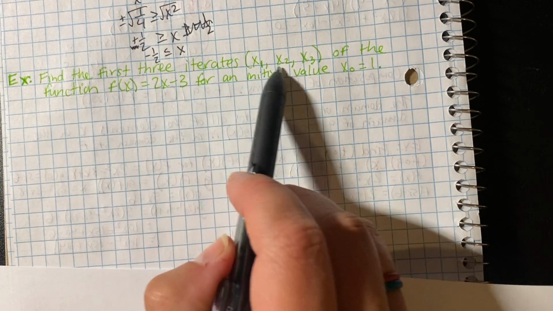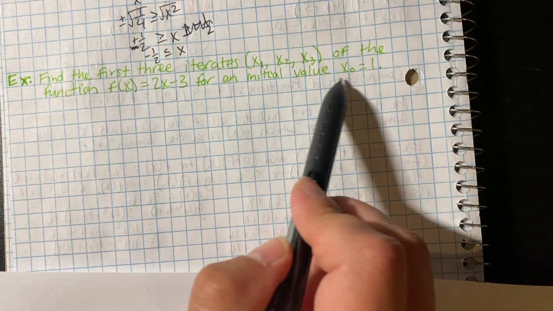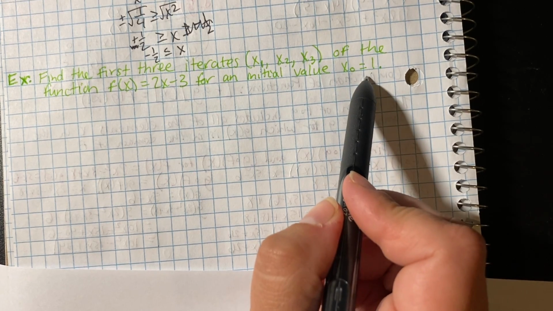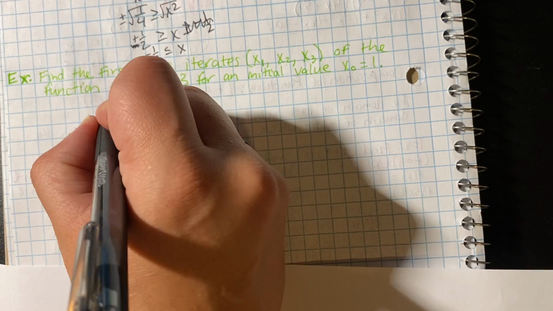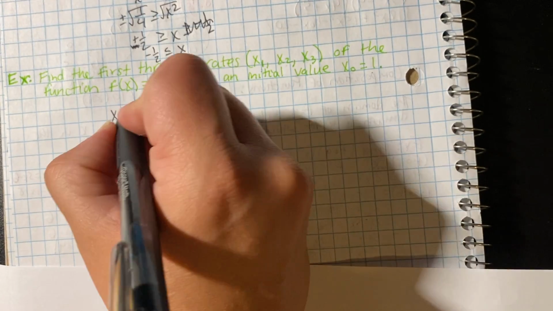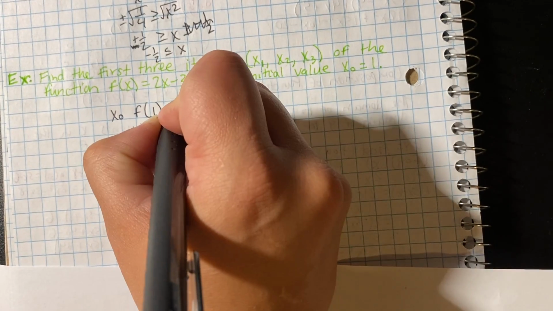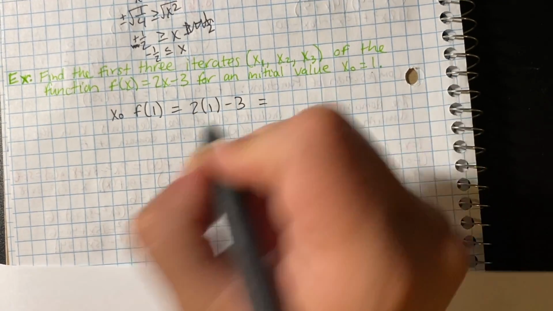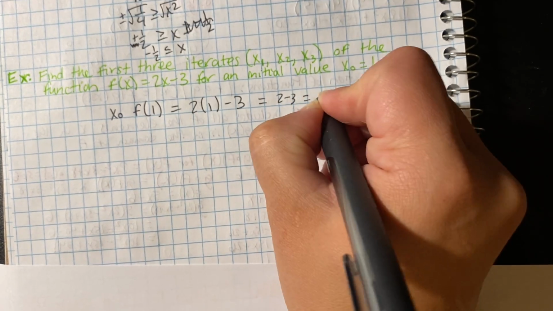Find the first 3 iterates, x1, x2, x3, of the function for an initial value of x0 equals 1. So when we're talking about iterates, we are plugging in the answer for the next one. Okay, so I'll show you what I mean. This is x0, when x equals 1. So we're just going to plug that in, and we're going to get an answer of 2 minus 3, which equals negative 1.